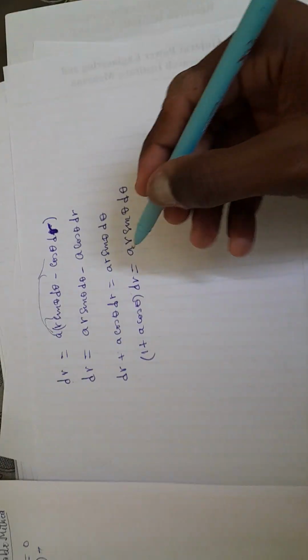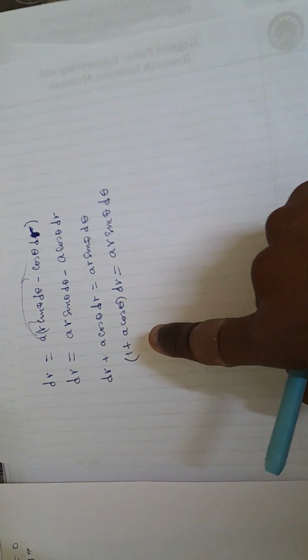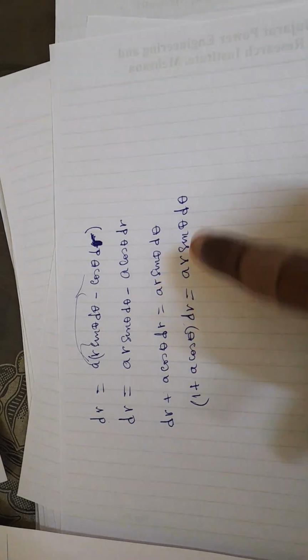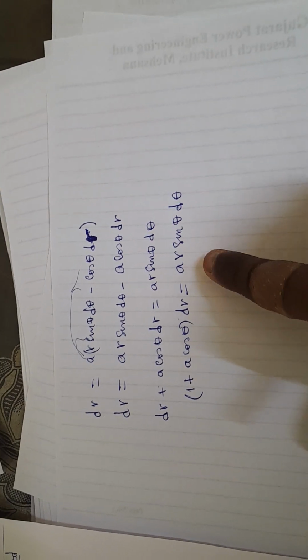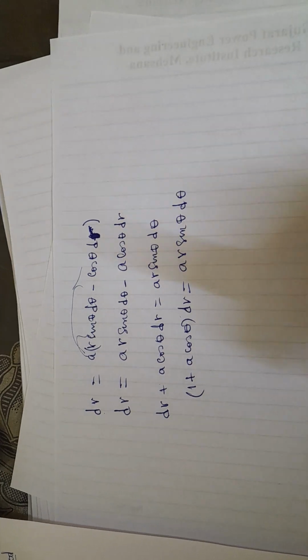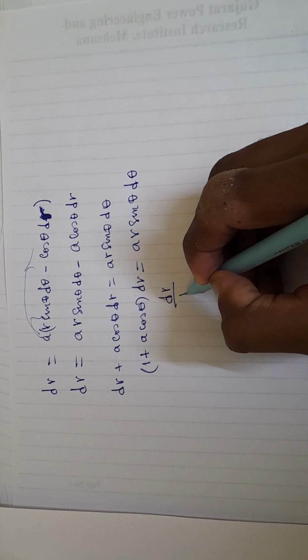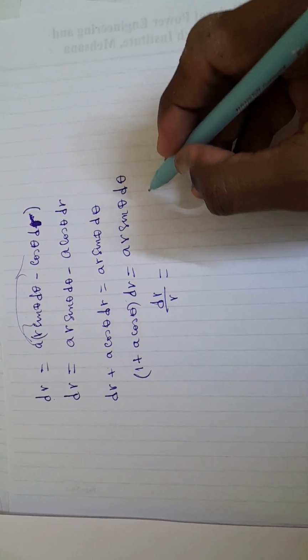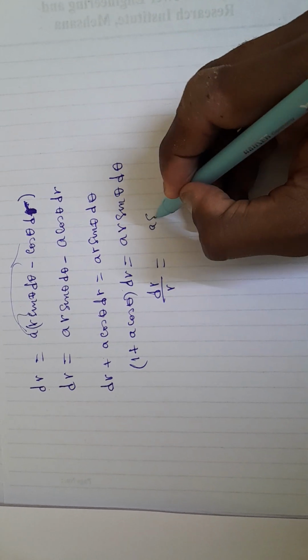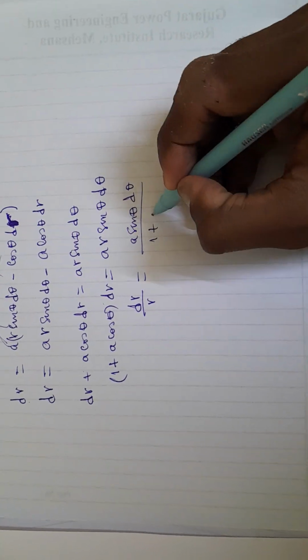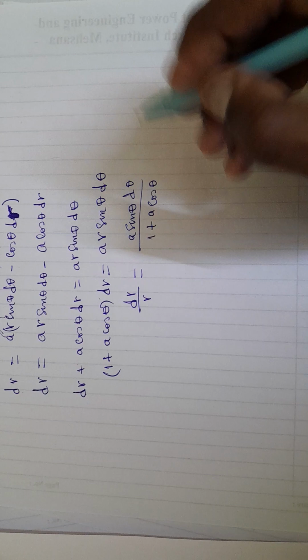Now the function of theta must go with differentiation of theta, and the function of r must go with differentiation of r. So this will be dr upon r, and here this comes here: a sinus theta d theta upon 1 plus a cosinus theta.